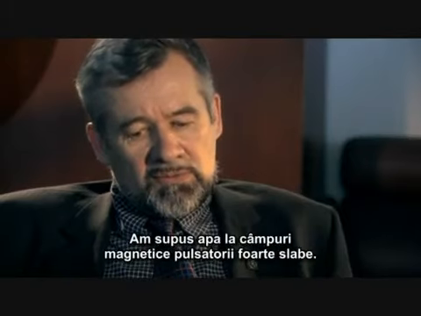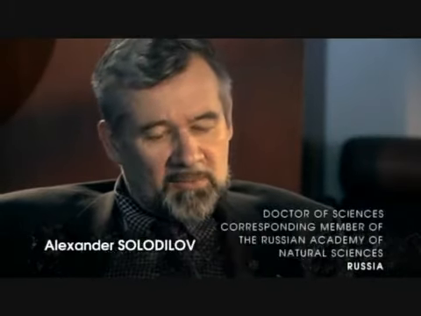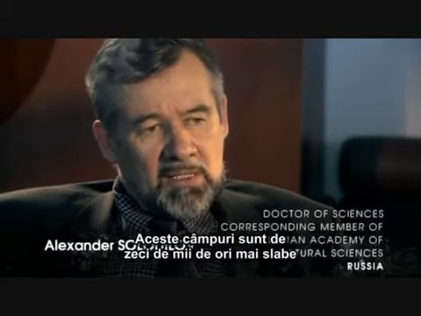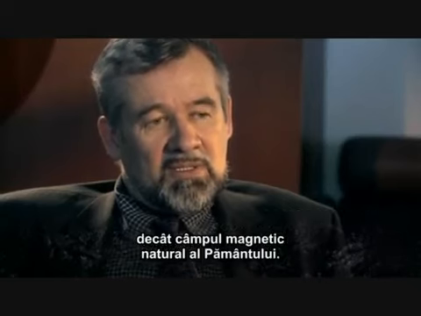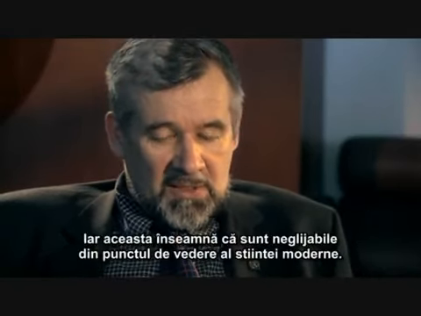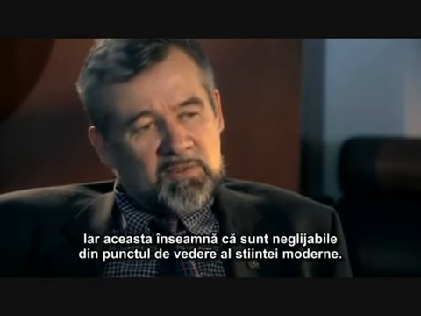We subjected water to super-weak magnetic field impulses. These fields are tens of thousands of times weaker than the Earth's natural magnetic field. And that means they are negligibly small from the standpoint of modern science.